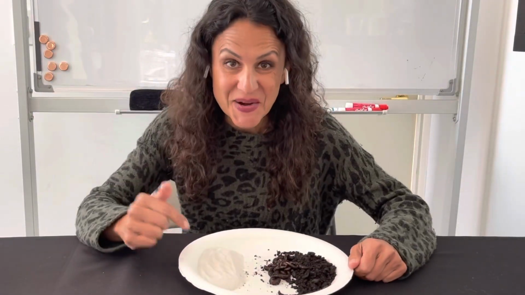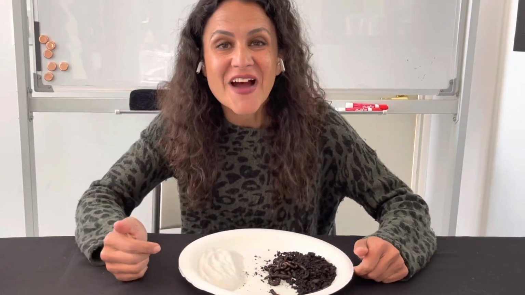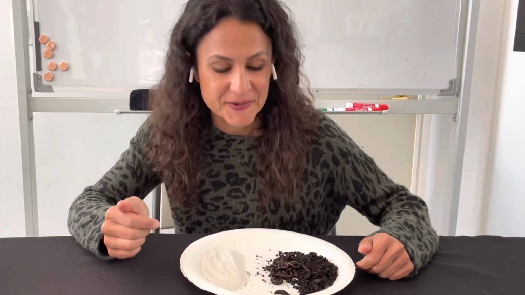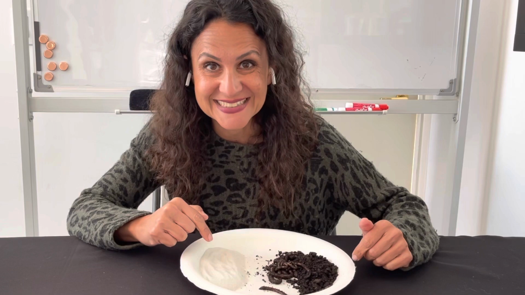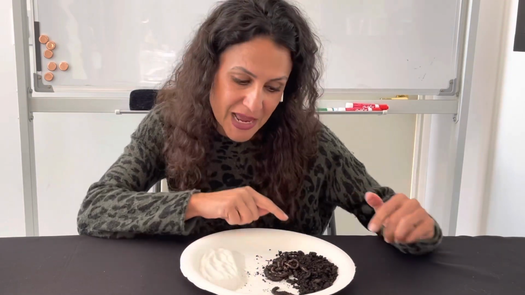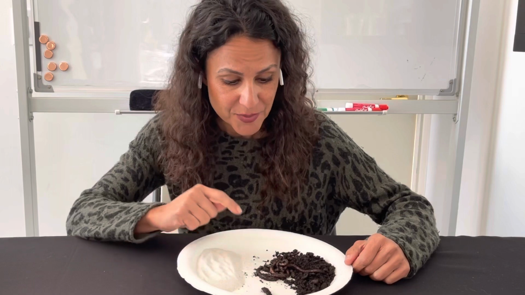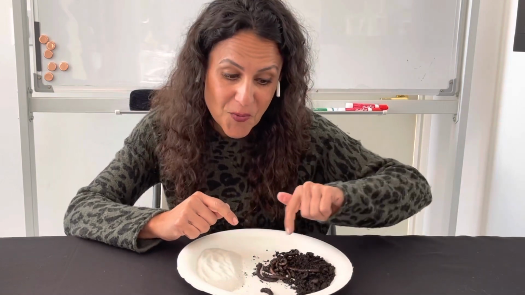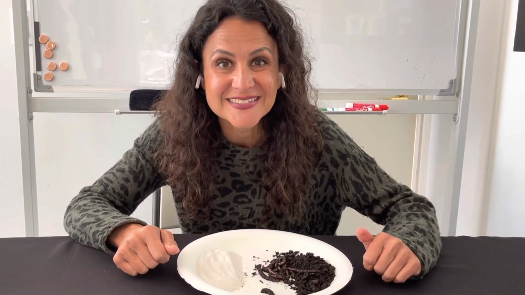Our first experiment was to see what environment worms prefer. We see the worms prefer the soil, not the sand. I had 6 worms in the middle, and I put soil on one side, sand on the other. Had to wait some time, about 15 minutes, but pretty obvious. They all went to the side of the soil. What environment do they prefer? Soil.